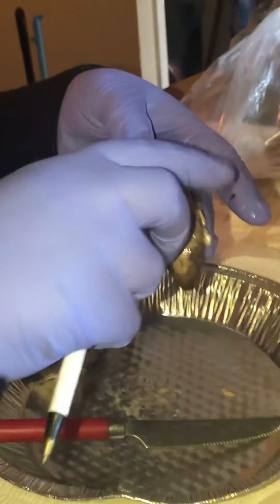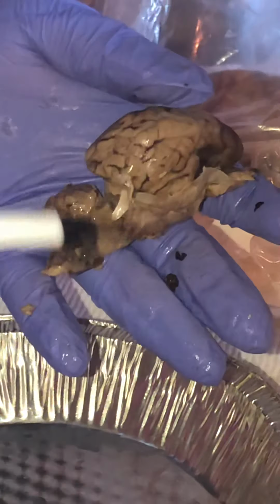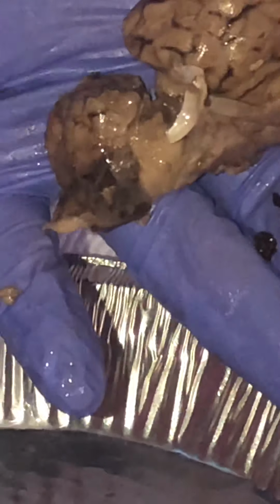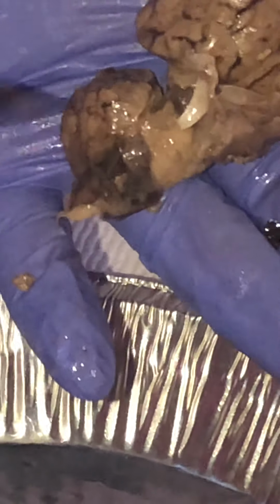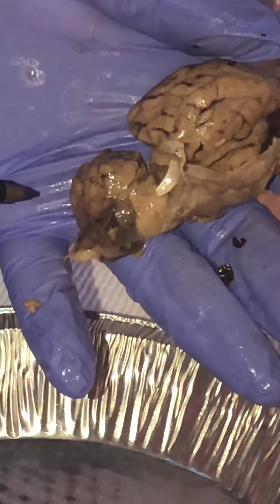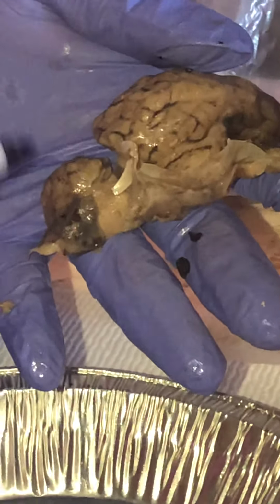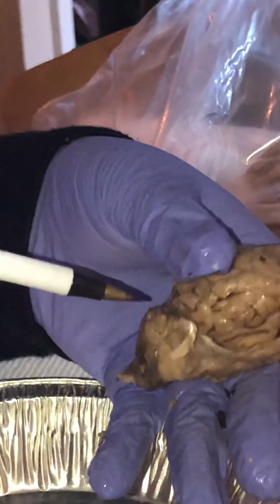Then we have the transverse fissure, which goes left to right, which separates the front and the back. I'm so nervous. Okay, I'm running out of time.